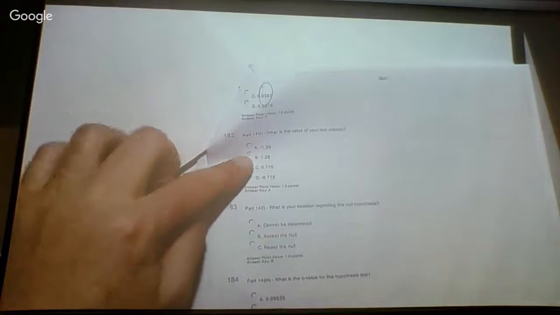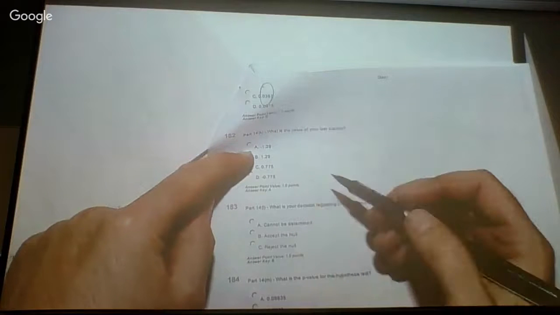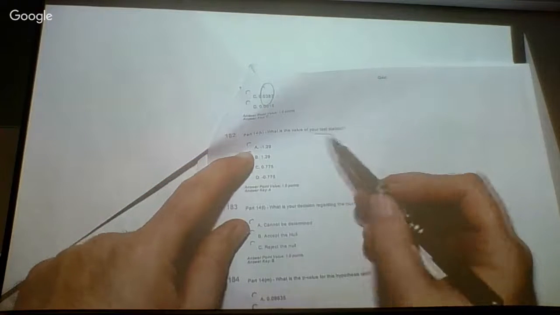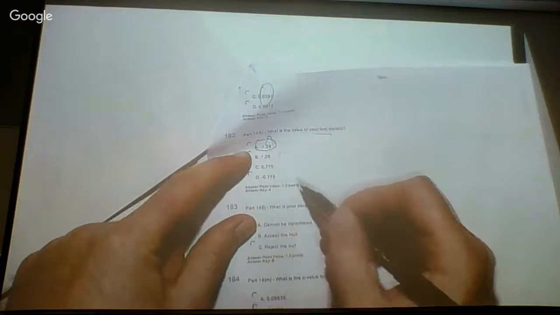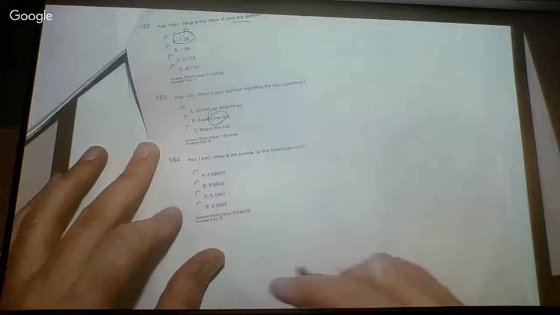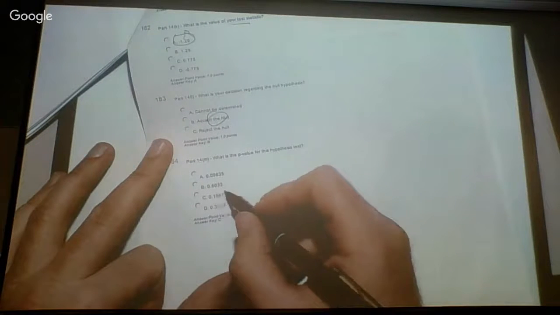Oh, it sounds like this one. Say again? Yeah, that's the value you gave me, I think. The test statistic is going to be negative 1.29. We're going to accept the null. And then our p-value was what? Yeah, because it was basically 80% subtracted from 1. Okay. Sorry, it's shorthand.